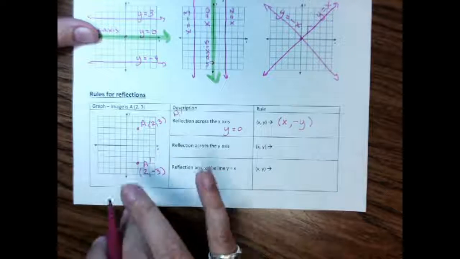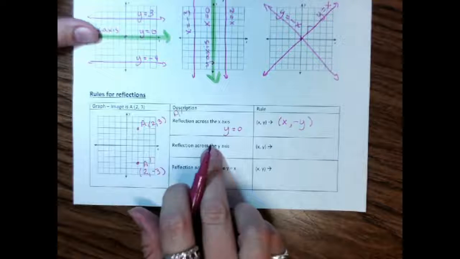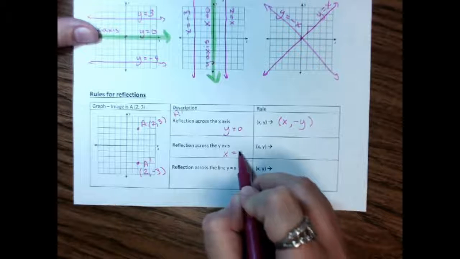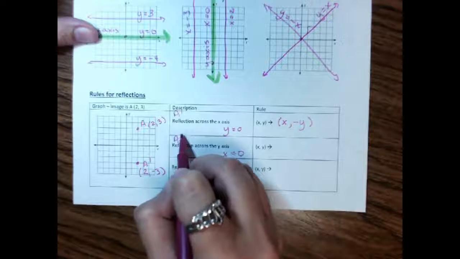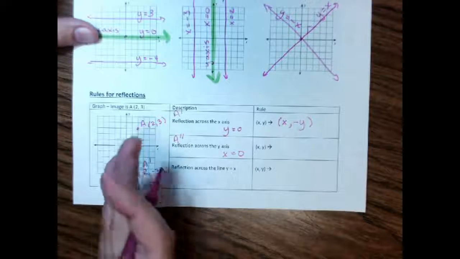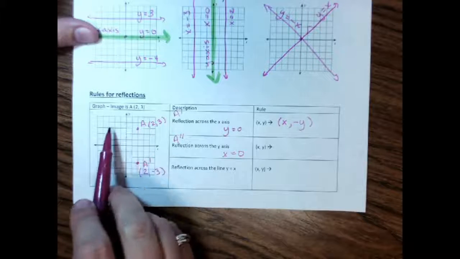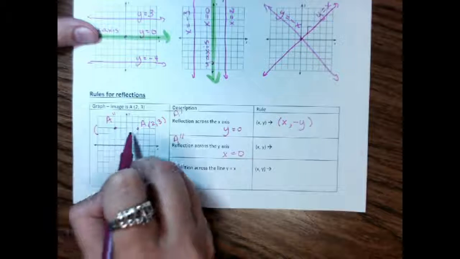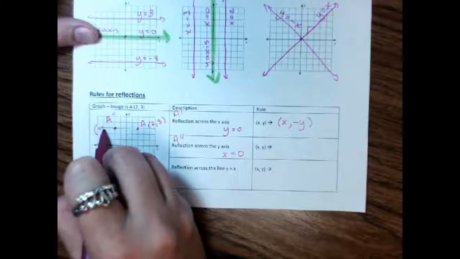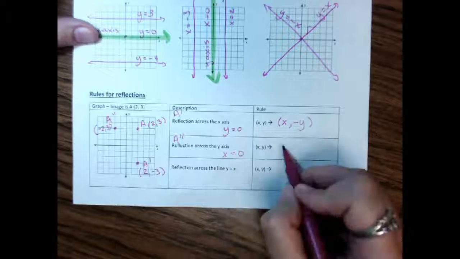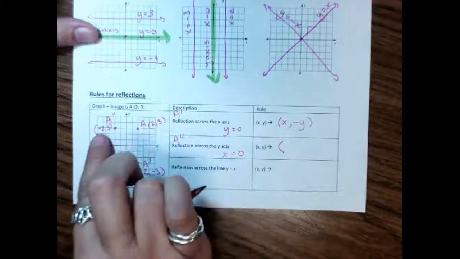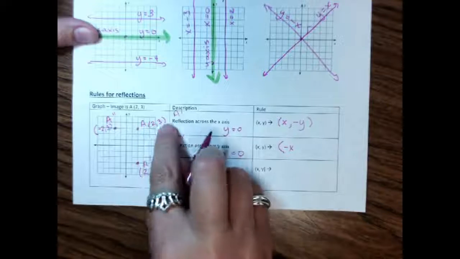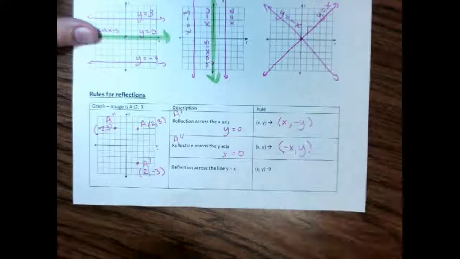So on the next one, now we're going to go back to our original, and I'm going to go across the y-axis, that's the line x equals 0. Let's call this a double prime. So I'm going to go to my original, go across the y-axis, that's going to put it right here, a double prime, and that point is at negative 2, 3. So let's write the rule for that one. Did the x change? This time the x became negative and the y value didn't change. So there's our rule for that one.